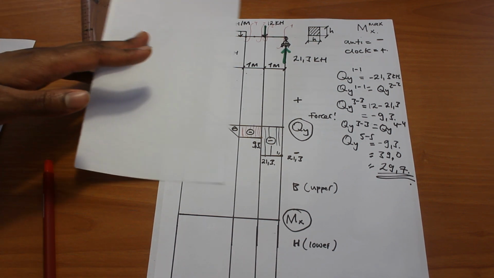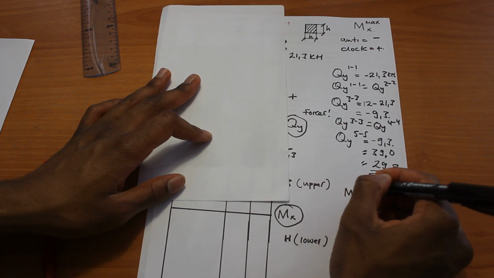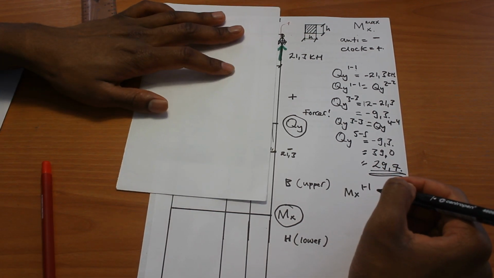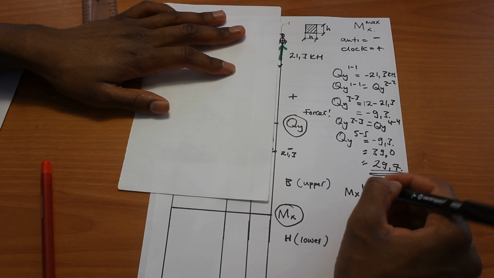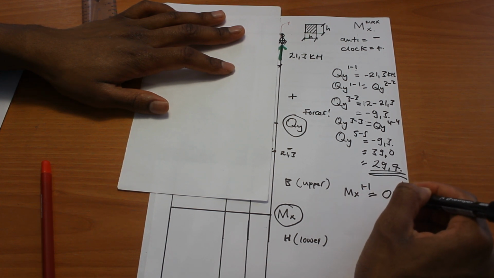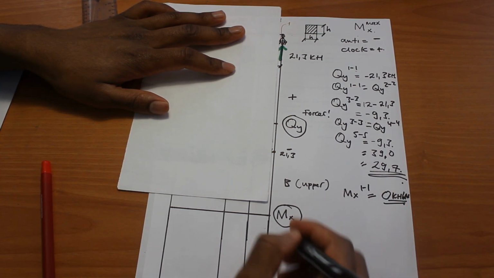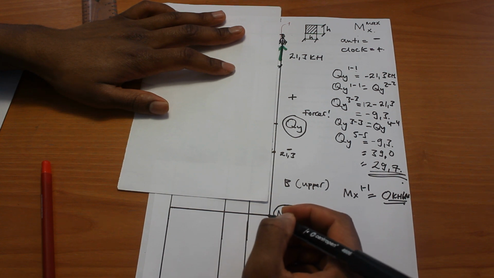If I get to my section Mx11, I can see a force here, but this force does not have any bending effect because it has not gained any distance. So my M11 will be equal to 0 kilonewton meters. So my first section here will be equal to 0.